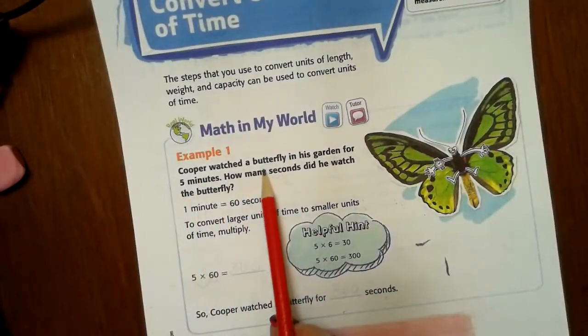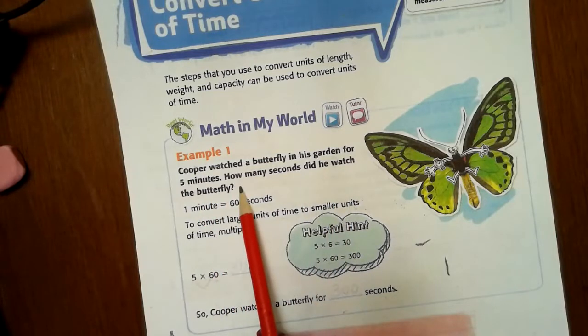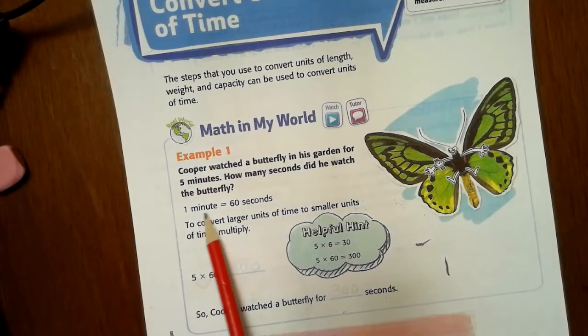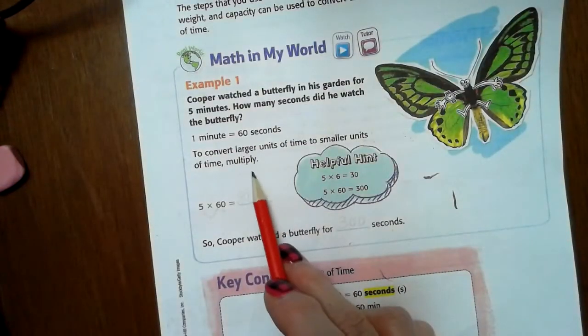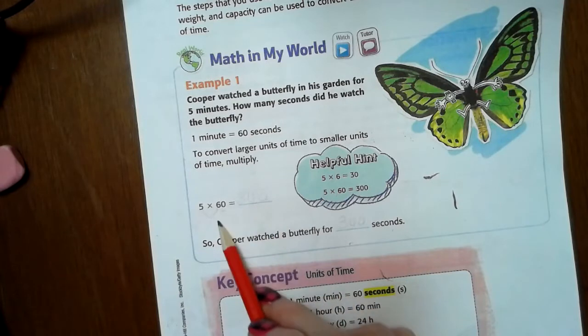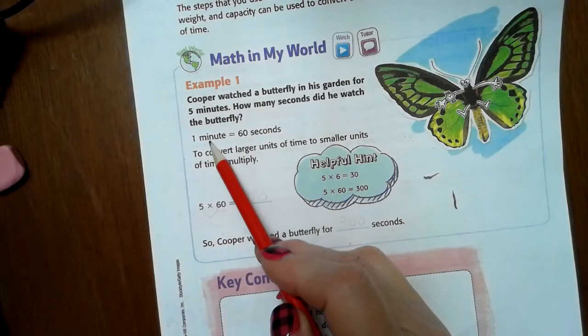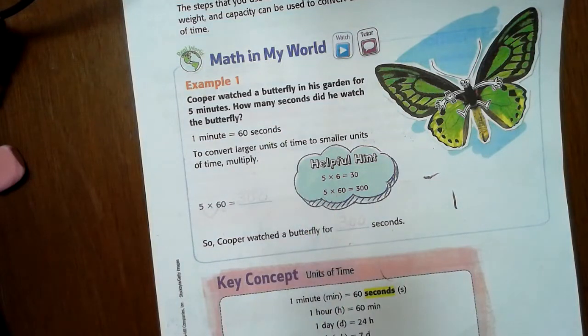It says Cooper watched a butterfly in his garden for 5 minutes. How many seconds did he watch the butterfly? And it tells us right here that 1 minute equals 60 seconds. It also gives us this hint that to convert larger units of time to smaller units of time, multiply. So what we're going to multiply is 5 times 60 because we watched it for 5 minutes and there's 60 seconds in a minute.